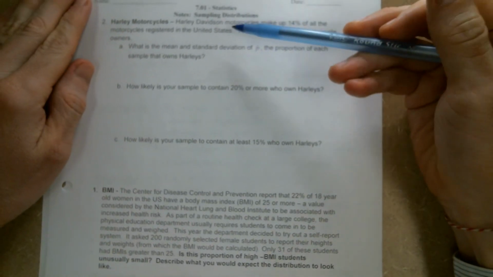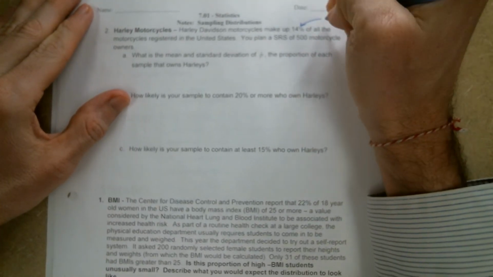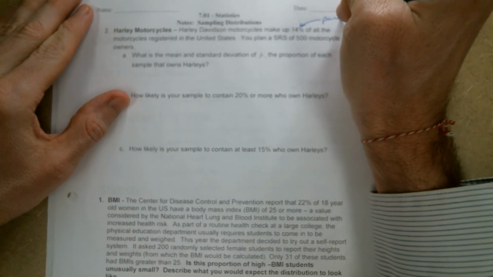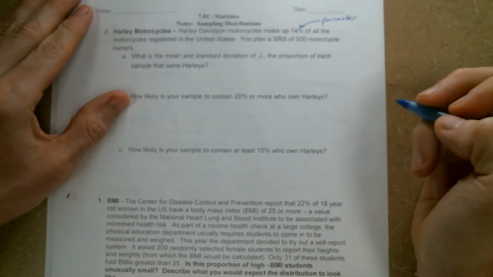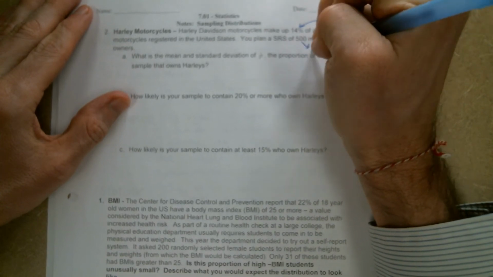Continuing on, we'll go through these ones a little quicker because it's pretty much the same thing again and again. So Harley-Davidson motorcycles make up 14% of all motorcycles in the United States. So again, that would be our parameter. You plan an SRS of 500 motorcycles. So this would be our n value. What is the mean and standard deviation of p hat, the proportion of each sample that owns Harleys?